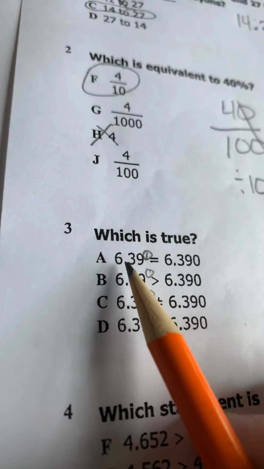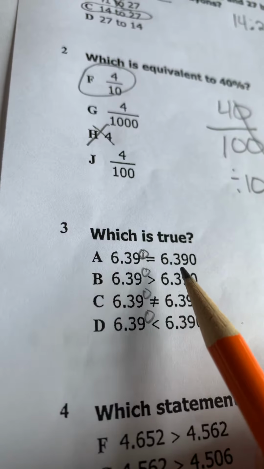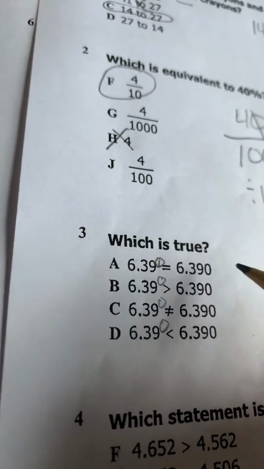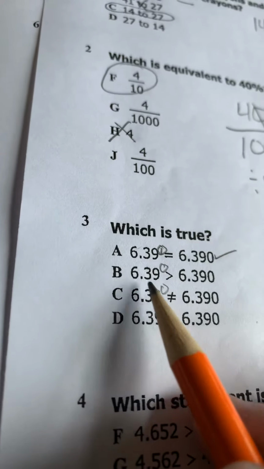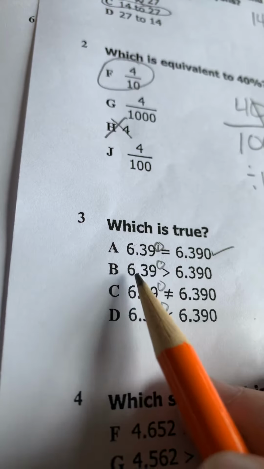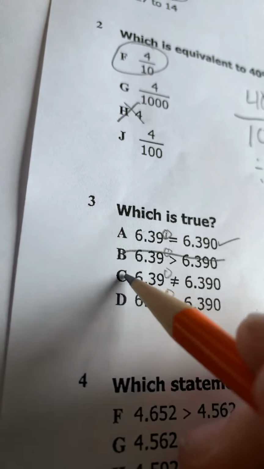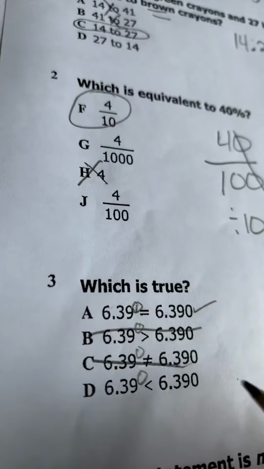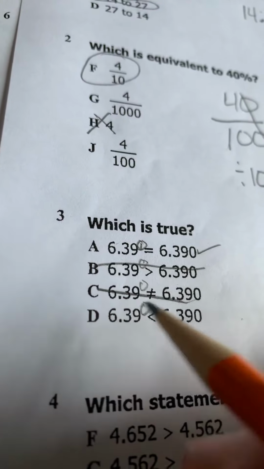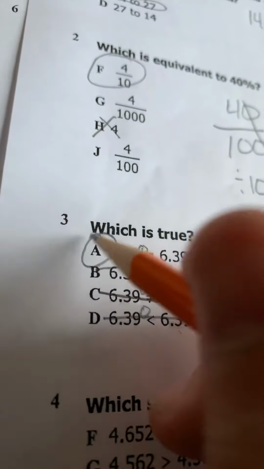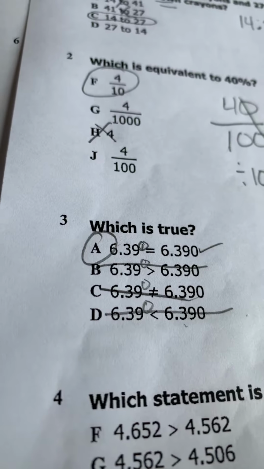Is 6 and 390 thousandths equal to 6 and 390 thousandths? Yes, it is. So that one works. It's not greater than, because these are the same, so B is out. This decimal is not greater than this decimal because they are the same thing. So my answer is A.